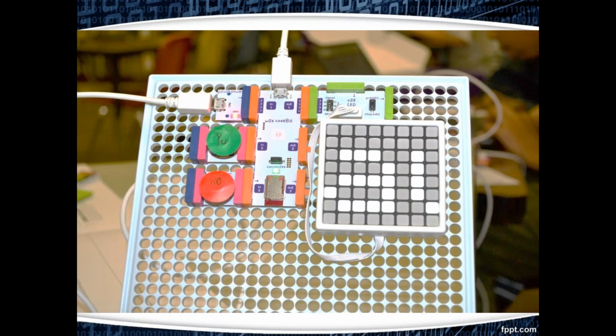Now, my second team took the tug of war game and they turned it into a quiz game. So when the code is launched, a yes or no question will scroll across the screen, and you can see they've put stickers over the buttons. So if you think the correct answer is yes, you push the green sticker. If you think the correct answer is no, of course you push the red one.